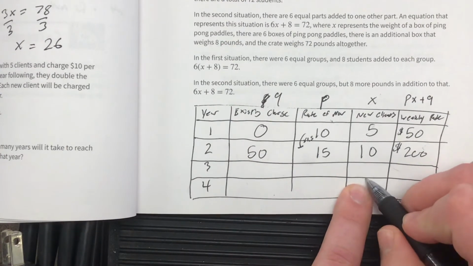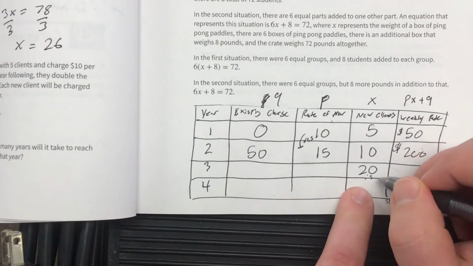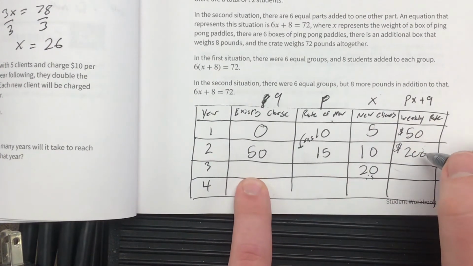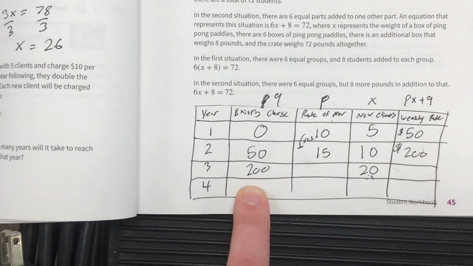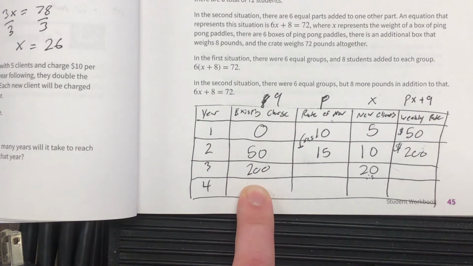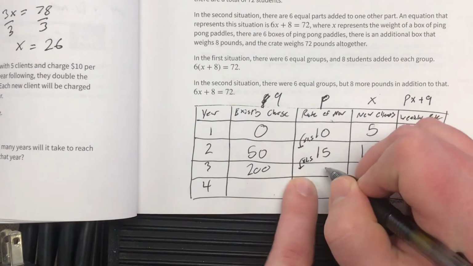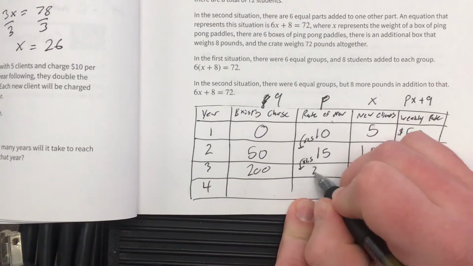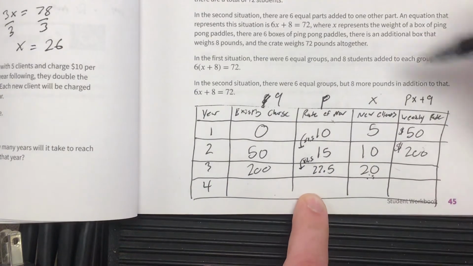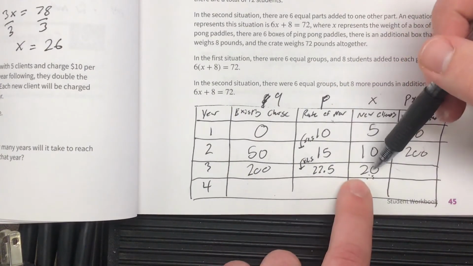All right. So again, our clients double. So we have 20 new clients this year. What's our existing charge? 200. All right, and now we got to take this number by 1.5. You can use your calculators there. You got it? 22 and a half. All right. So now P times X, 22 and a half times 20.